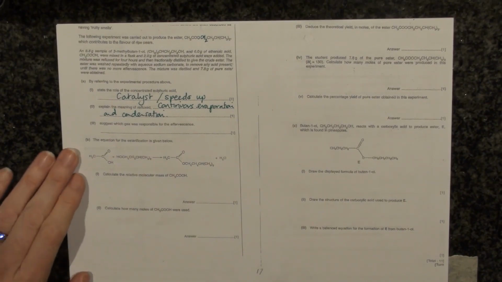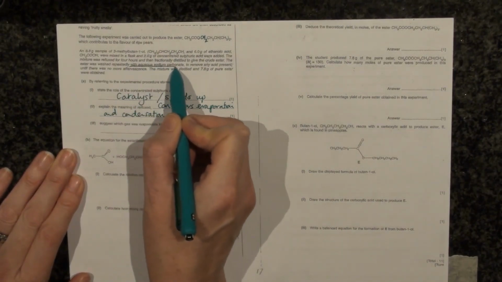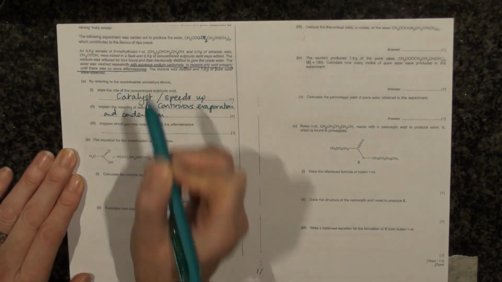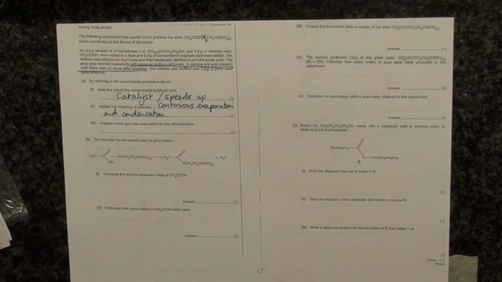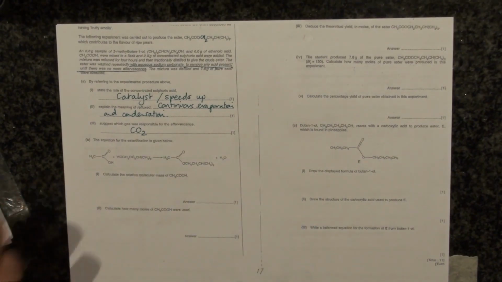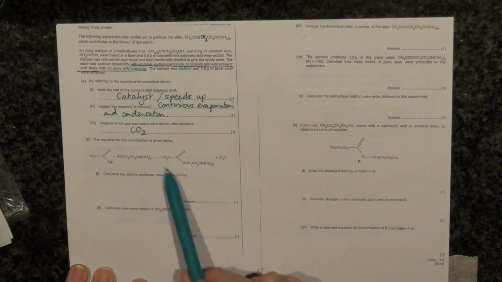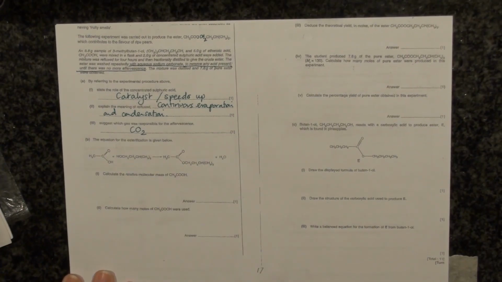Now, if you look back, it says the ester was washed repeatedly with aqueous sodium carbonate to remove any acid present until there was no more effervescence. So it's a reaction between the carbonate and the acid that's producing those bubbles. And that means the acid plus carbonate, of course, gives off carbon dioxide or CO2. Words or formulae is fine there. The equation for the ester, they've given you, so the ester formula drawn out again there, and you've got your alcohol and your carboxylic acid, and of course water as the second product.